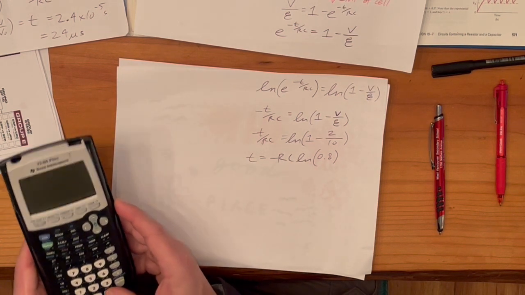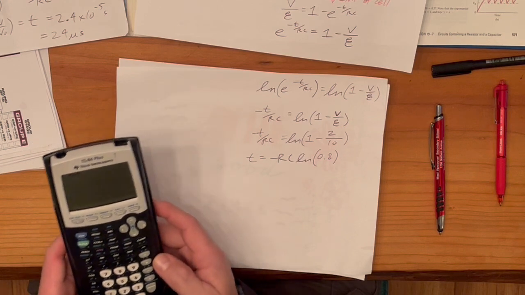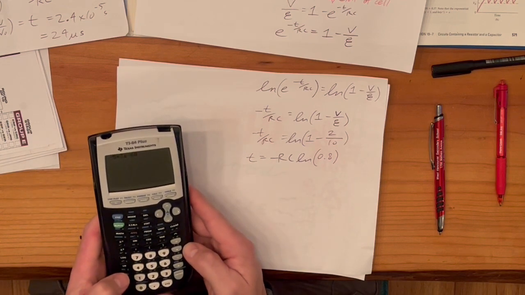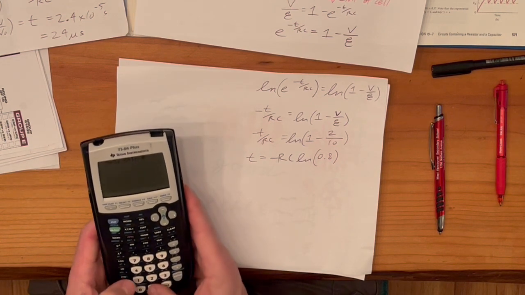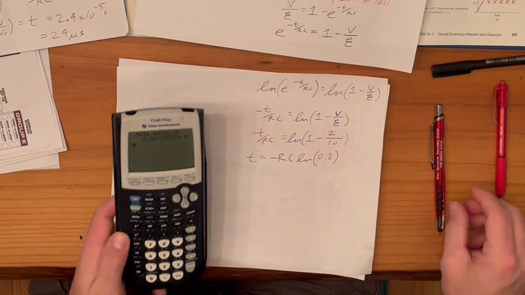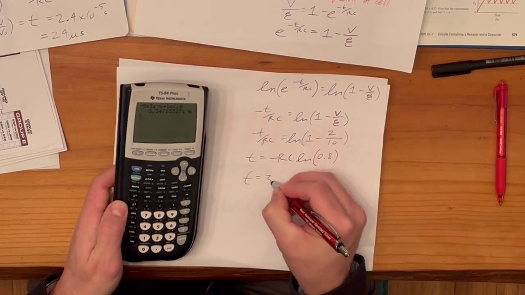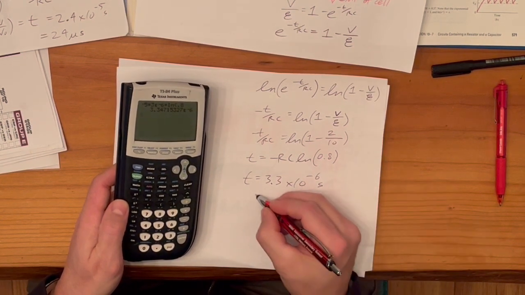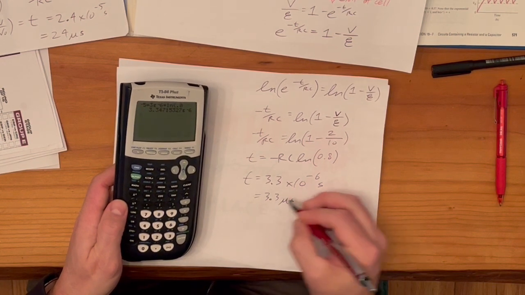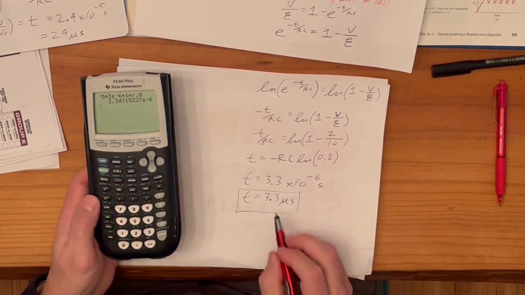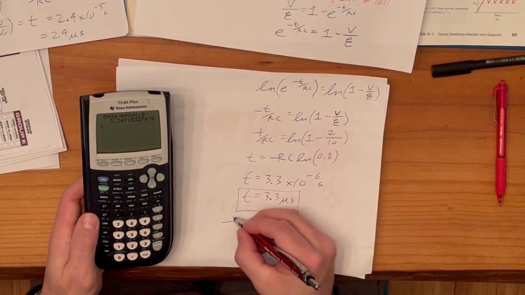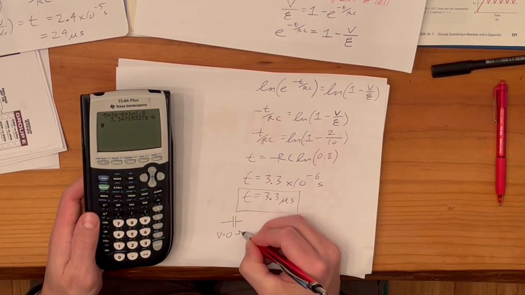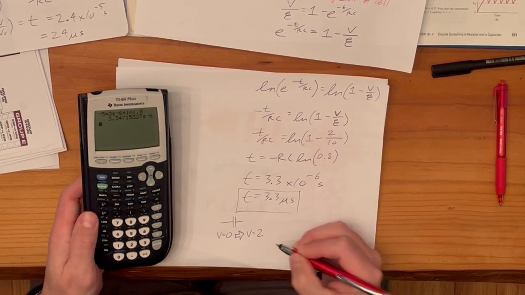R is 5 times the capacitance, which we said was 3 times 10 to the negative 6. And then I times that by the ln of 0.8. And I'm going to get a time of 3.3 times 10 to the negative 6 seconds, or 3.3 microseconds. Now that is the time it takes for my capacitor to go from V equals 0 to V equals 2, okay?